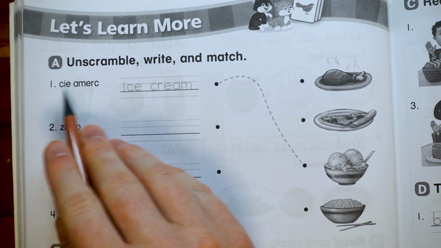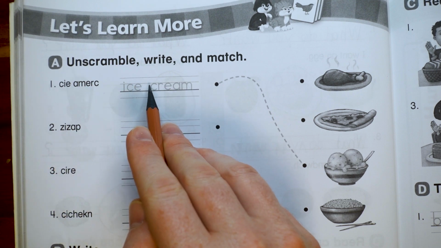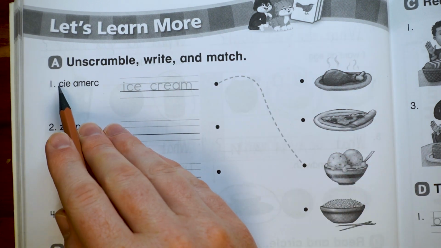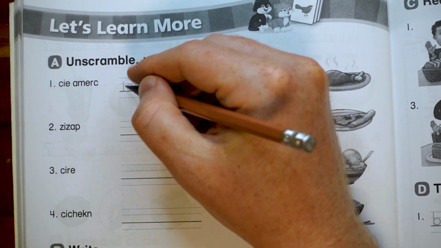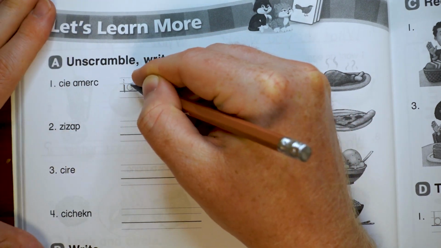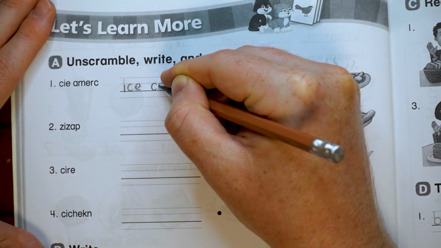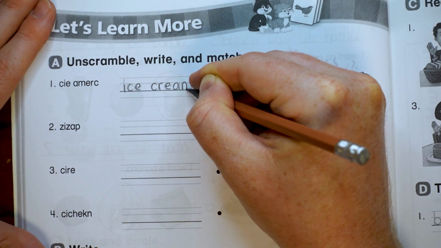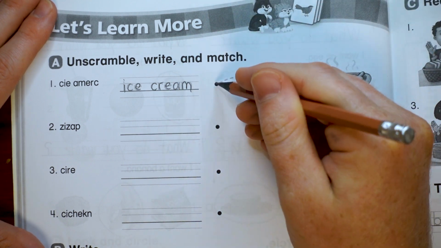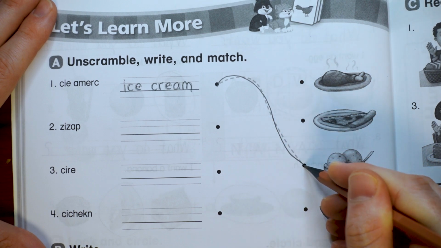Okay, let's start. Here the letters are all mixed up in the words. We will write them correctly and then match them. So Siamerk should be ice cream. I-C-E space C-R-E-A-M. Ice cream is right there. Draw a line down. Yum, yum.